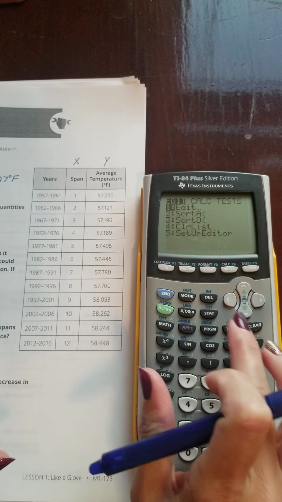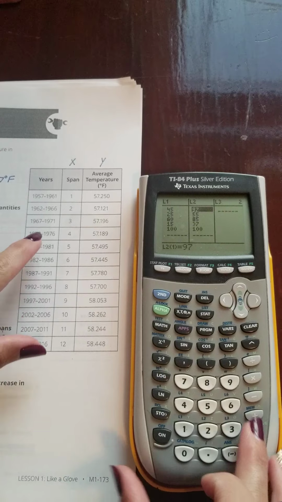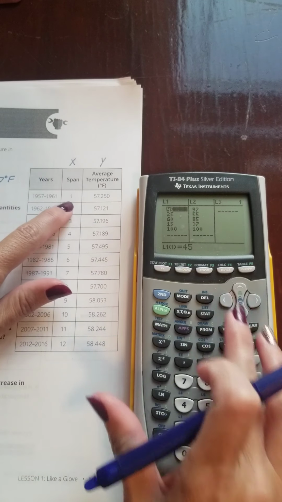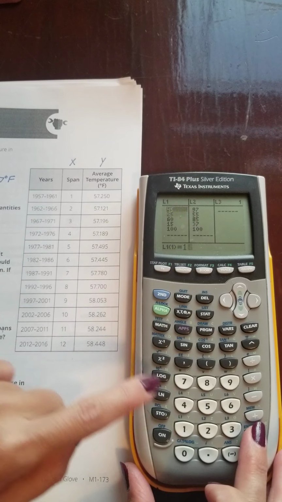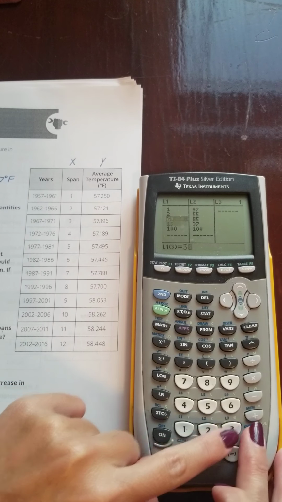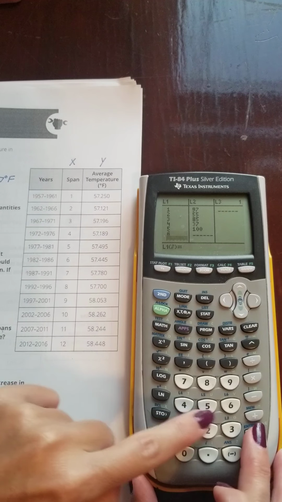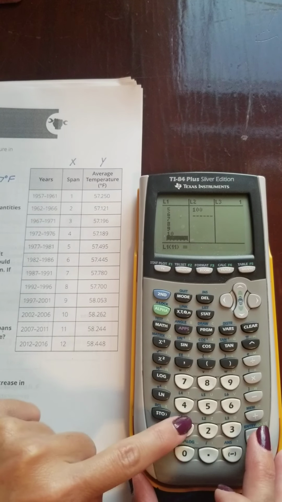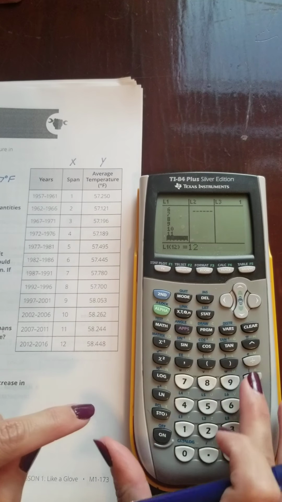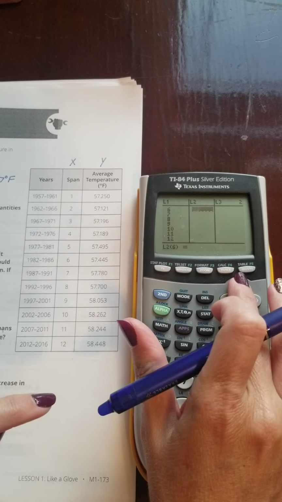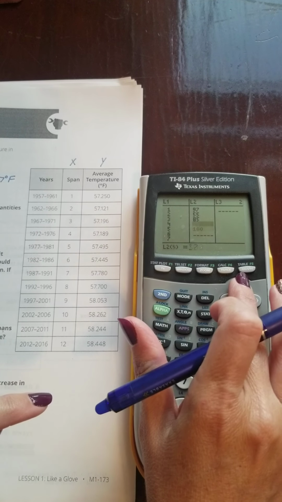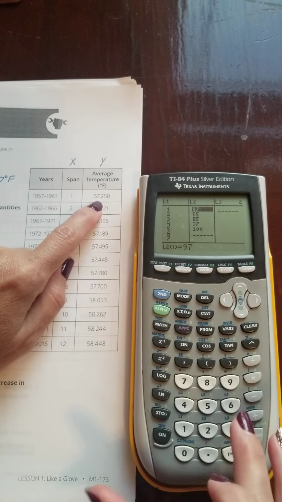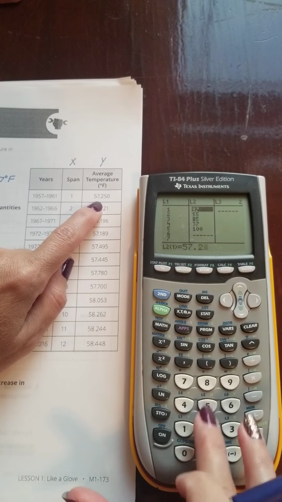So I'm going to hit Stat, and I'm going to edit these numbers in. 1, enter. 2, enter. 3, enter. 4, 5, 6, 7, 8, 9, 10, 11, and 12. And go over to list 2, and you notice I'm just going to type over them. So 57.25.